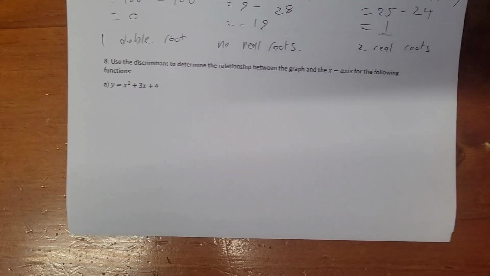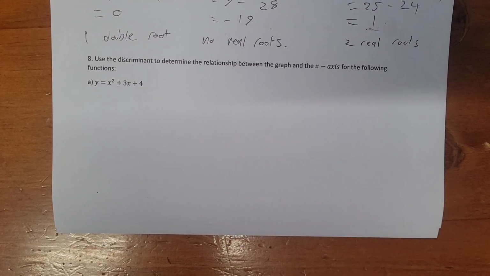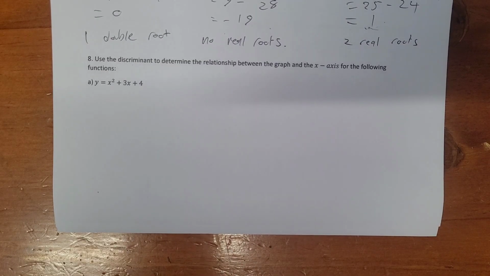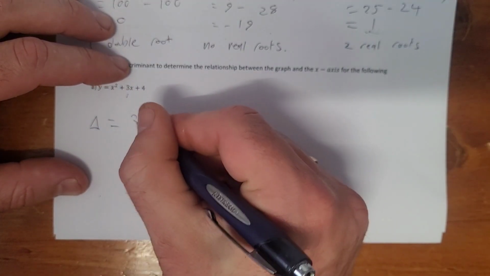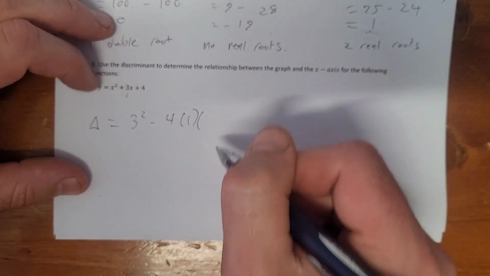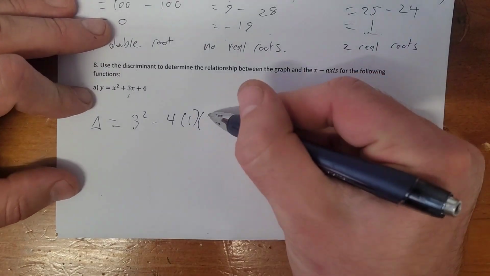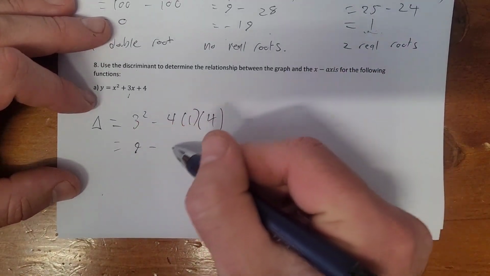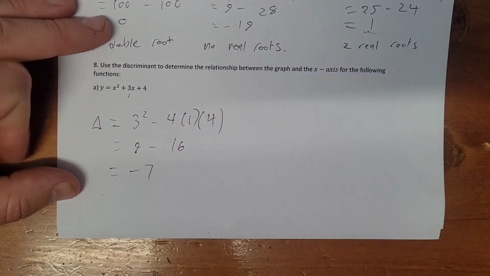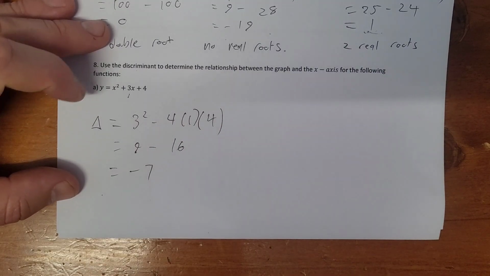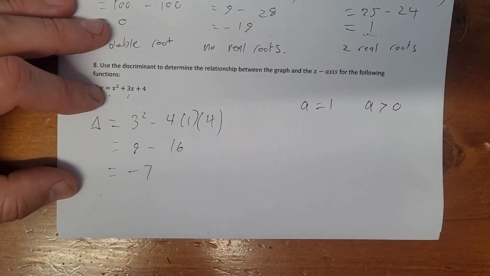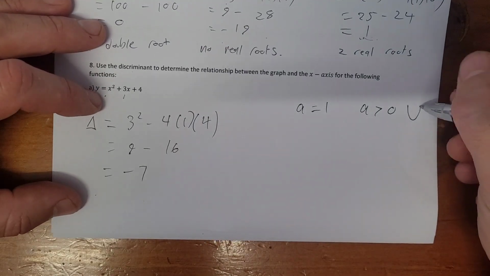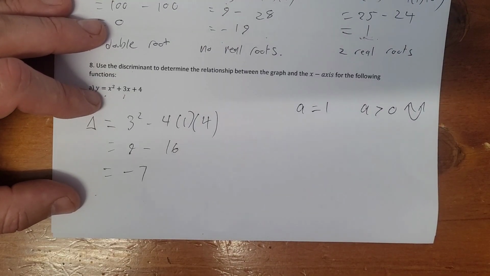Okay, part 8. Use the discriminant to determine the relationship between the graph and the x-axis for the following functions. All right, so if we're going to find the discriminant of this one, we would have b squared, take 4 times a times c. Now the c value is positive 4, so this gives us 9 take away 16, which is minus 7. So we have the discriminant is negative, right? And we also have the a value is 1. The a value is positive, all right? So this means 2 things. It means it opens upwards and that it has no real roots.